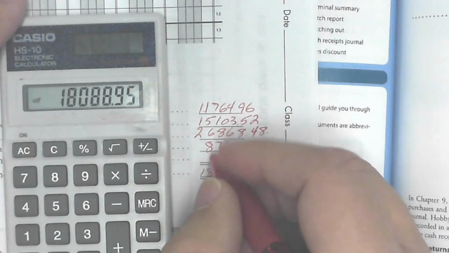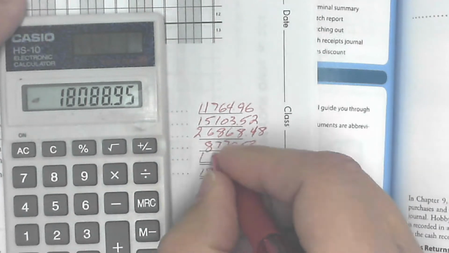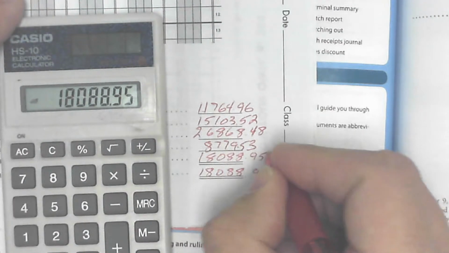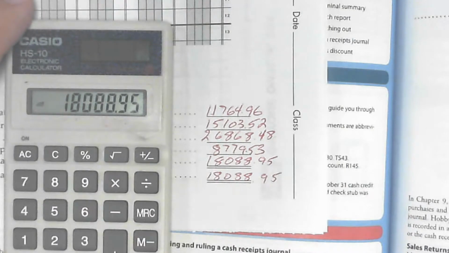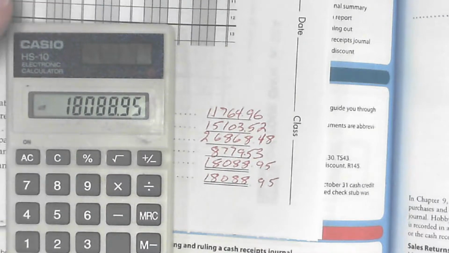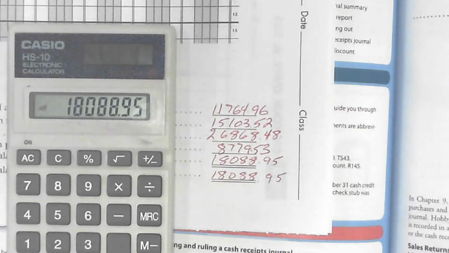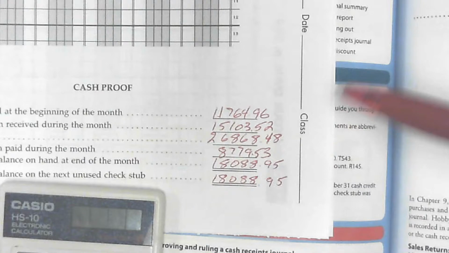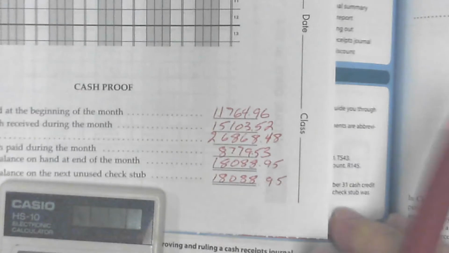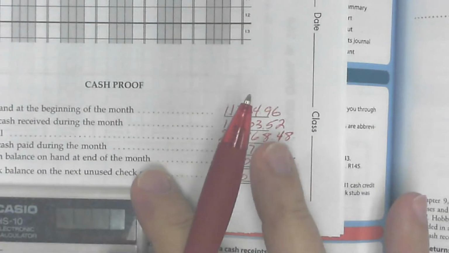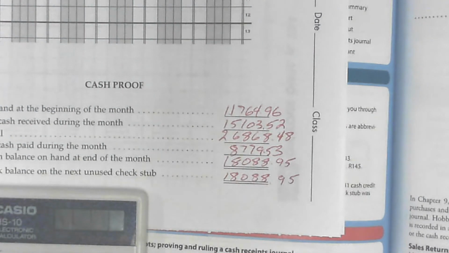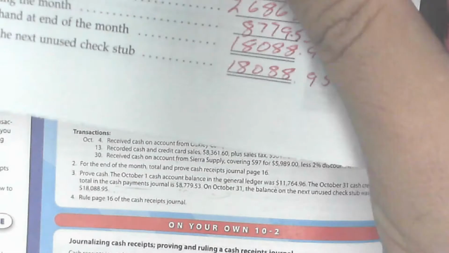Equal. So everything matches up, so everything balances out. We're good to go.